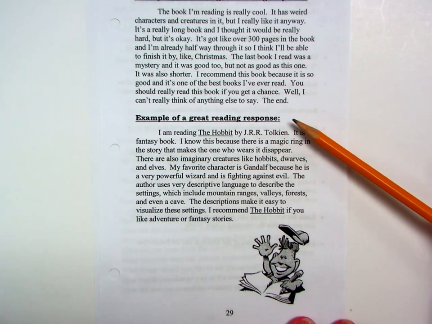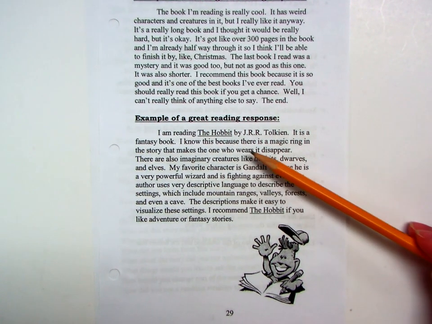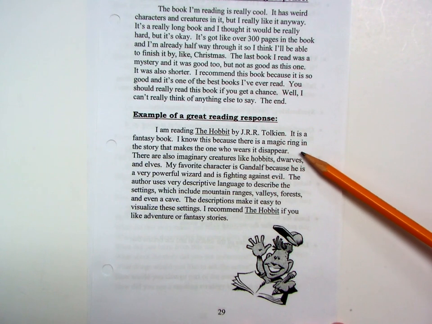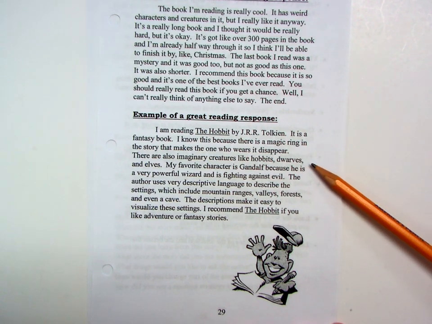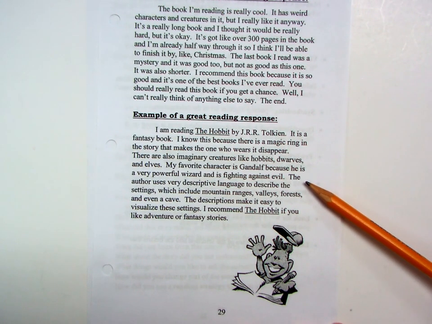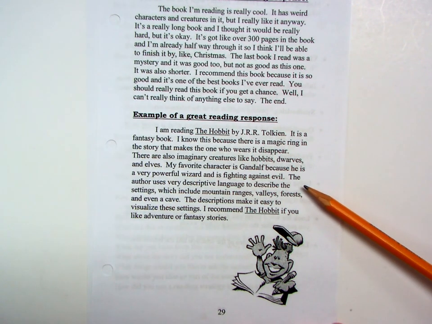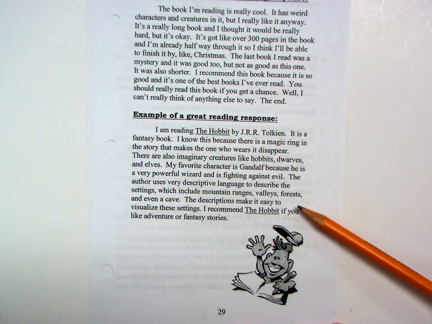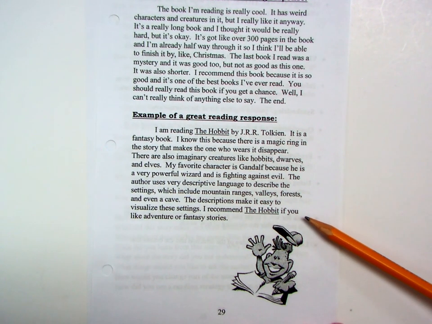This is an example of a good reading response. I'm reading The Hobbit by J.R.R. Tolkien. It is a fantasy book. I know this because there's a magic ring in the story that makes the one who wears it disappear. There are also imaginary creatures like hobbits, dwarves, and elves. My favorite character is Gandalf because he is a very powerful wizard and is fighting against evil. The author uses very descriptive language to describe the settings, which include mountain ranges, valleys, forests, and even a cave. The descriptions make it easy to visualize these settings. I recommend The Hobbit if you like adventure or fantasy stories.